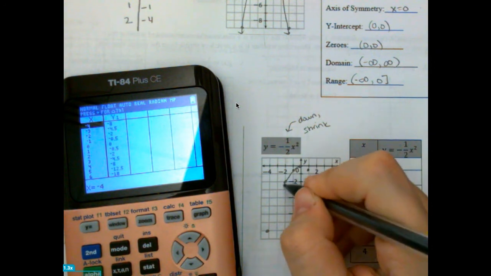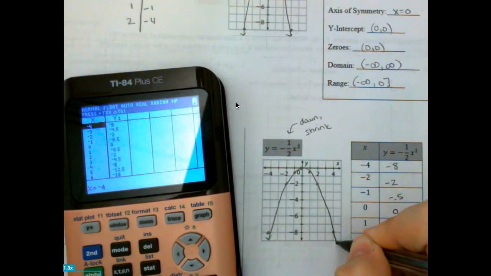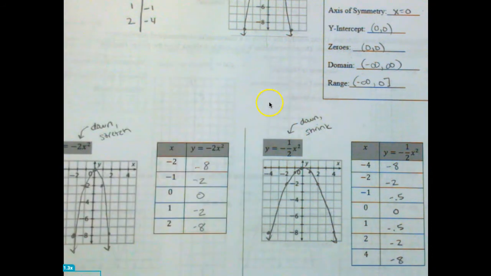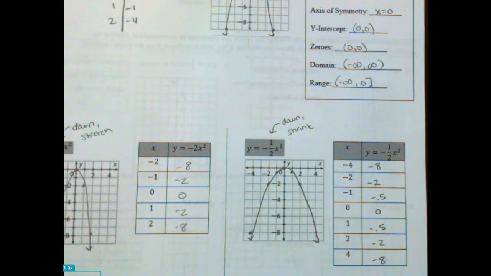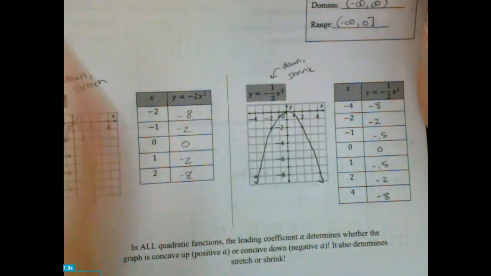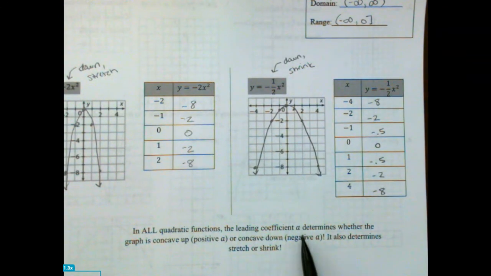Okay. So takeaways, all this vocab is critical. This vocab up here is critical. Takeaways, knowing what A does to your graph, and I've kind of listed it at the bottom here. So at the very bottom, the leading coefficient A determines whether it's up or down. It also determines stretch or shrink. So when you're going to start your practice, those are the kinds of things I'm going to be asking you. I'm going to ask you to describe the graphs, graph the graphs, and determine what A is doing to those graphs. Okay? Good luck.